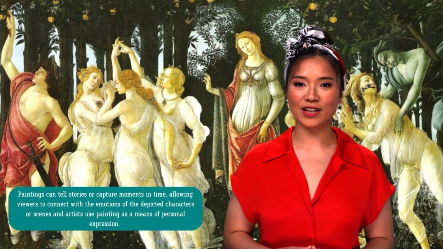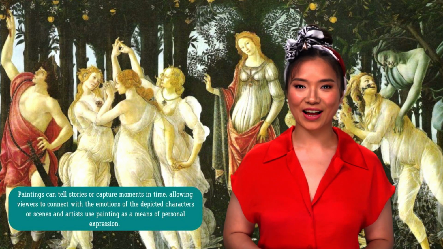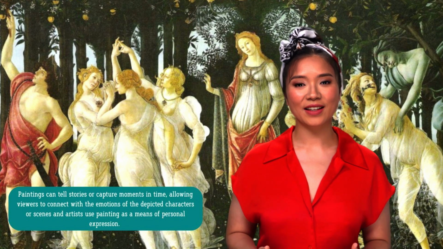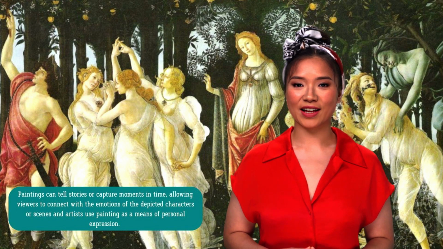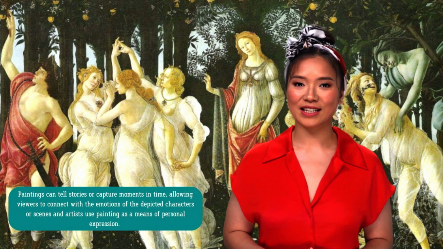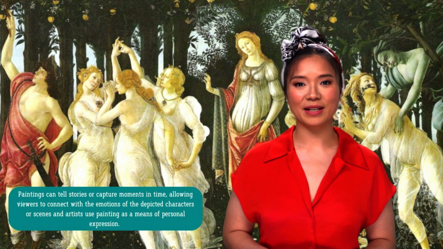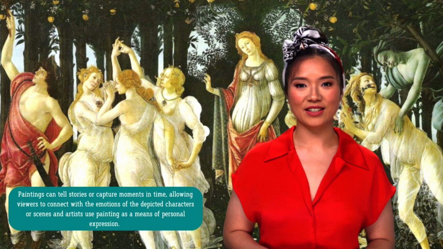Narrative and storytelling. Paintings can tell stories or capture moments in time, allowing viewers to connect with the emotions of the depicted characters or scenes. Viewers can empathize with the emotions of the characters or events portrayed. Personal expression. Artists use painting as a means of personal expression, allowing them to explore and release their own emotions onto the canvas. The act of painting can be therapeutic, helping artists process their feelings and experiences.